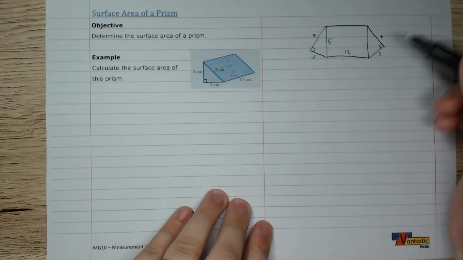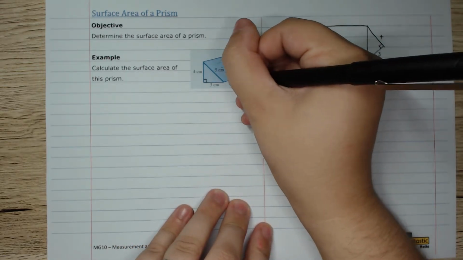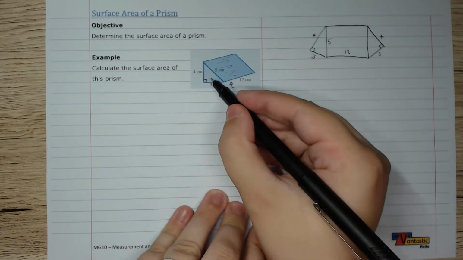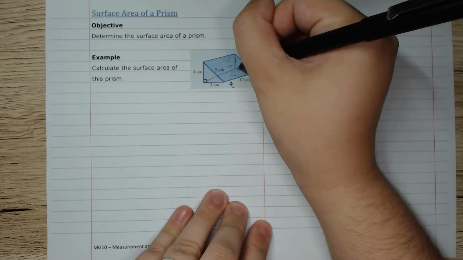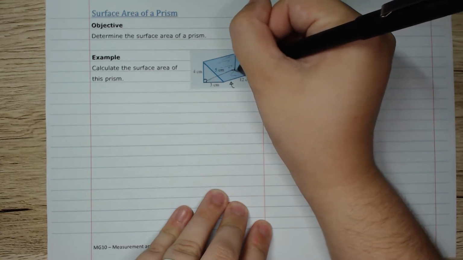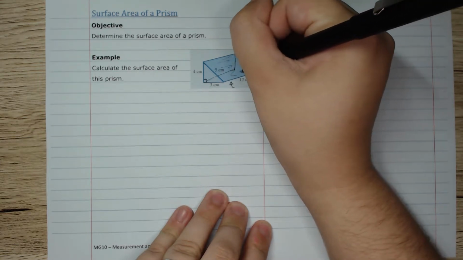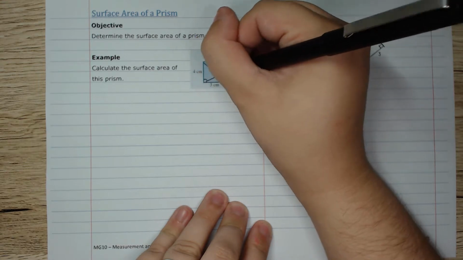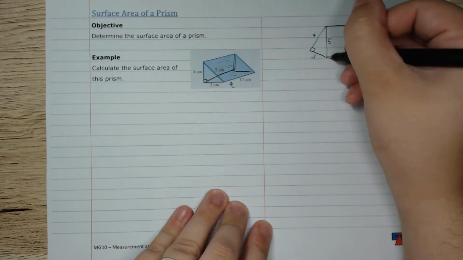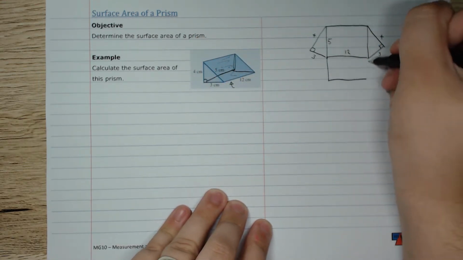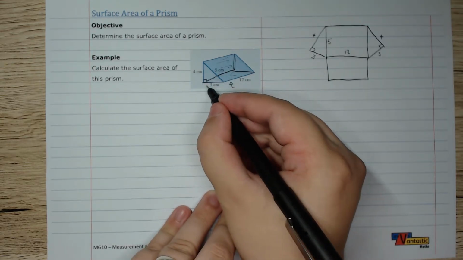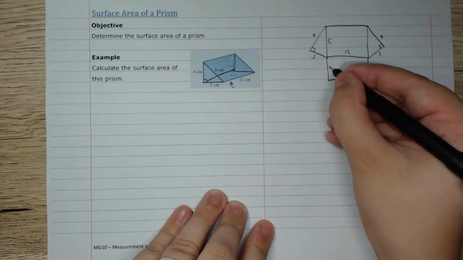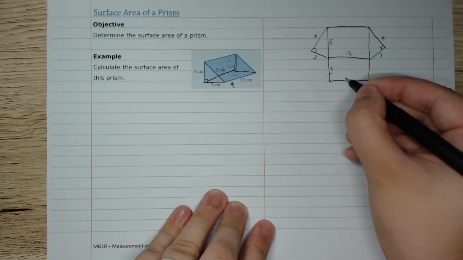Further unfolding the shape, I know that below here is another rectangle, assuming that this shape is regular and not weird. So on the bottom is another rectangle, and its side matches up with the bottom of this triangle, which is 3 centimeters. So it's going to be 3, and this side still has to be 12.